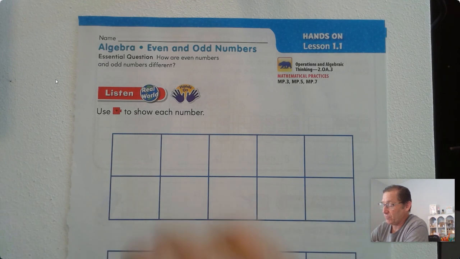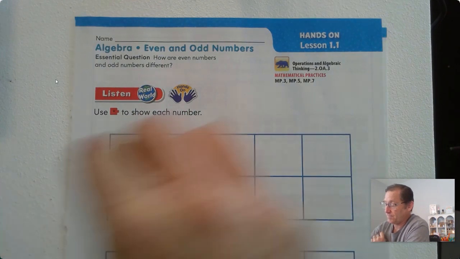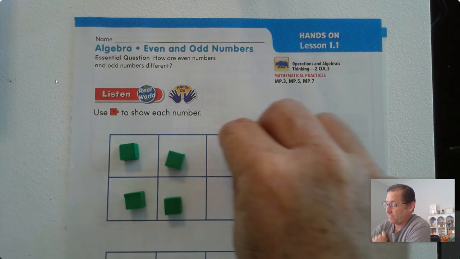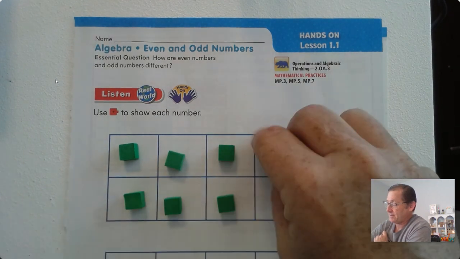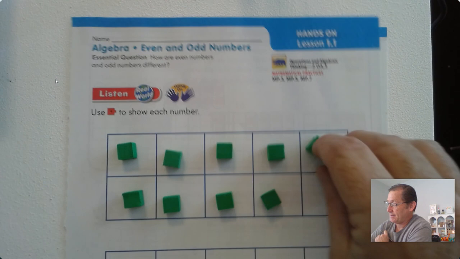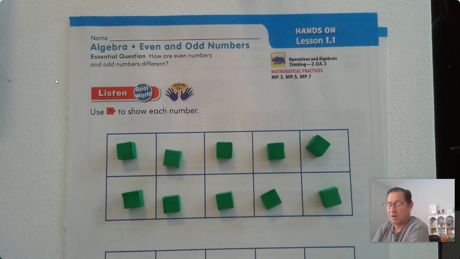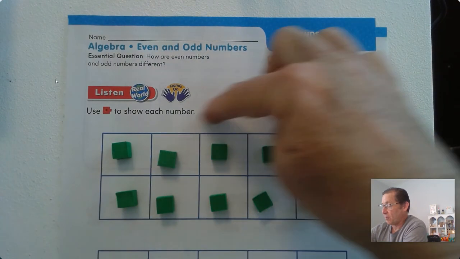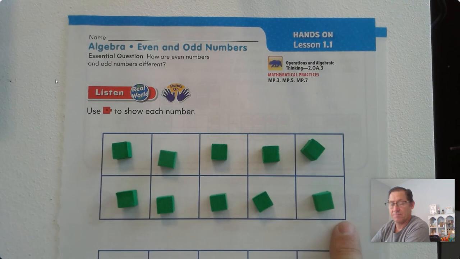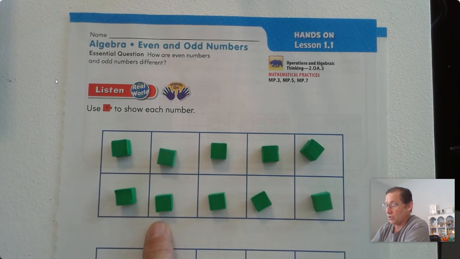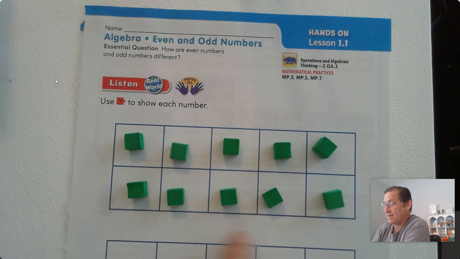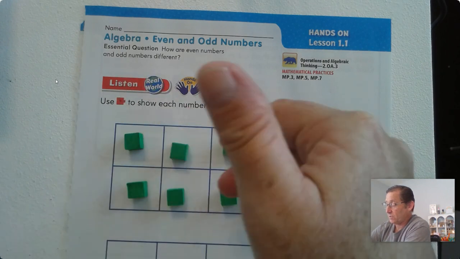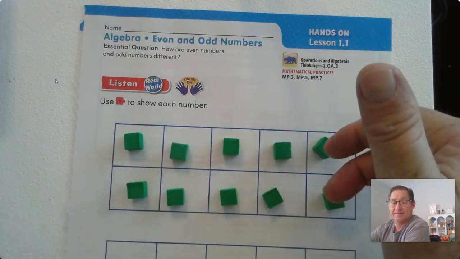All right, what'd you come up with? 1, 2, 3, 4, 5, 6, 7, 8, 9, 10. Well, as we look across here, all 5 across the top have a pair along the bottom. So this would be an even number. And so she could put them in pairs. So how many pairs? 5 pairs. 2, 4, 6, 8, 10.